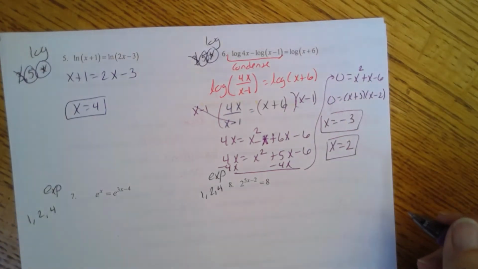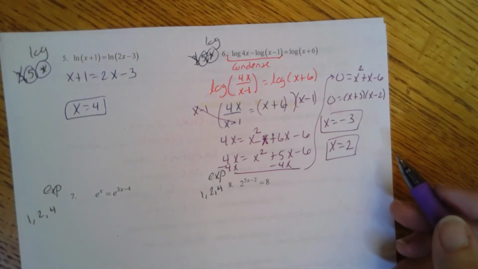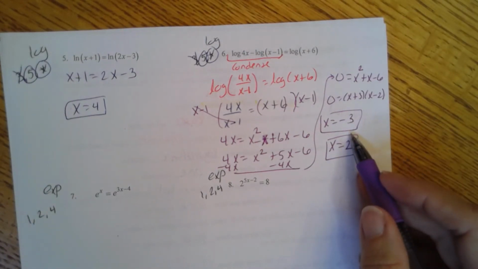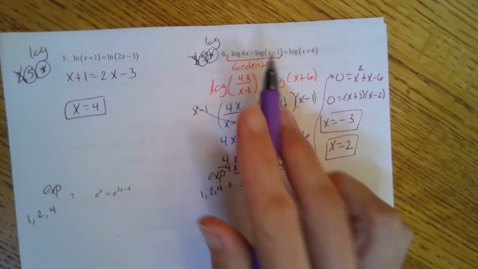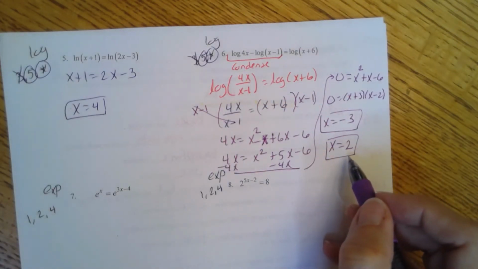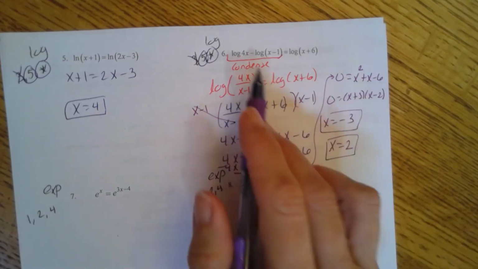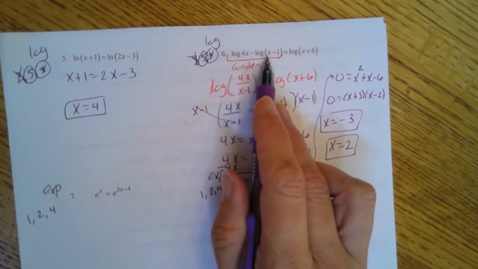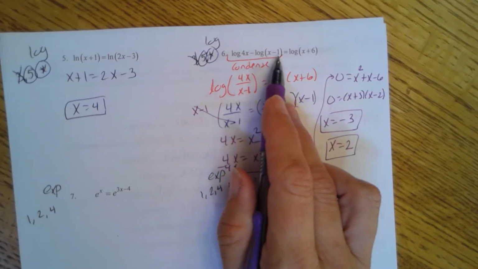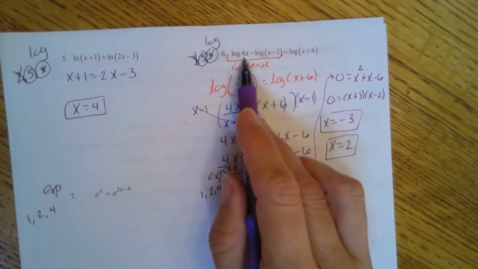But again, we've got to make sure that we can use the values that we obtain. Don't throw out negatives just because they're negative. Don't keep positives just because they're positive. When you have a log equation, you've got to plug it in and make sure you're still taking the log of a positive number. So when I plug in a 2 here, I get the log of 8, which is fine. When I plug a 2 here, 2 minus 1 is 1. That's fine. When I plug in a 2 here, it's okay.